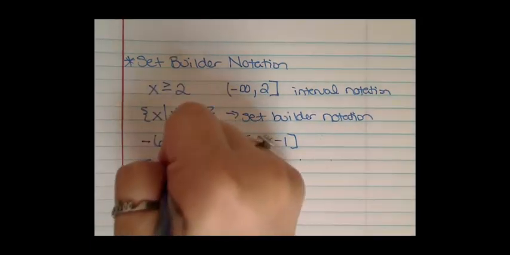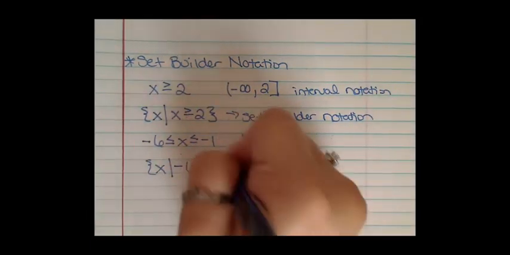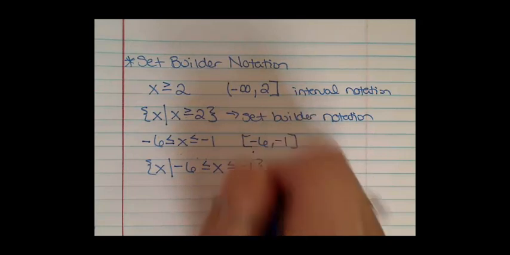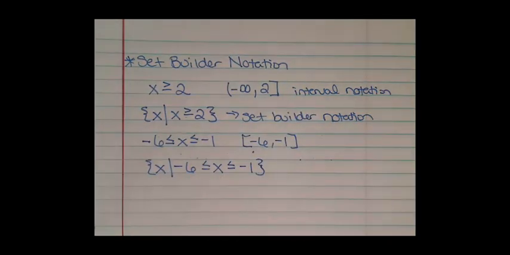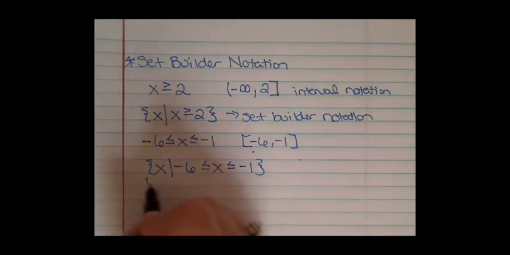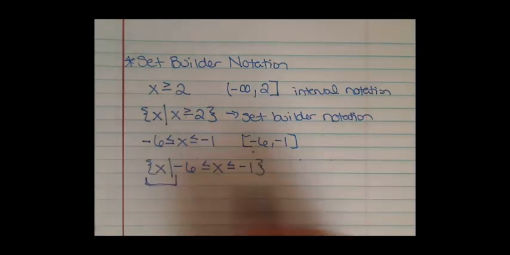A lot of times on your homework, it's going to go ahead and give you this portion, and then you just finish it out. And it'll even have the other bracket on the end, and you just write this middle part in. So there's really not any difference. It just has a special name.